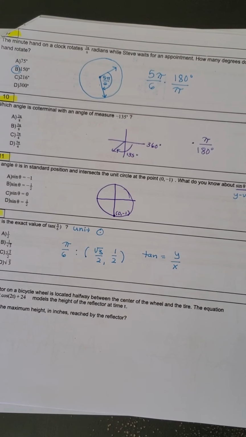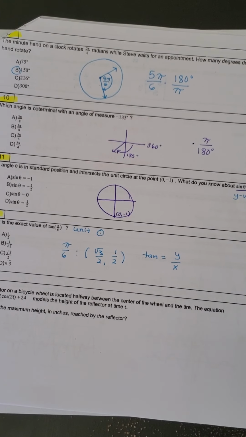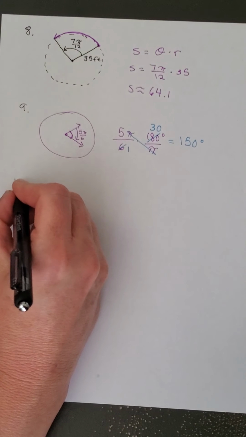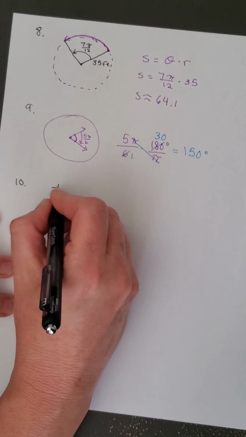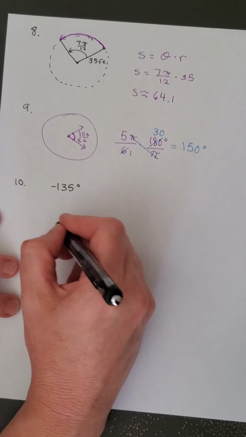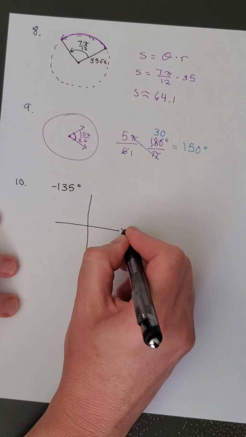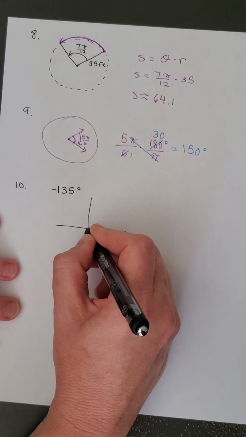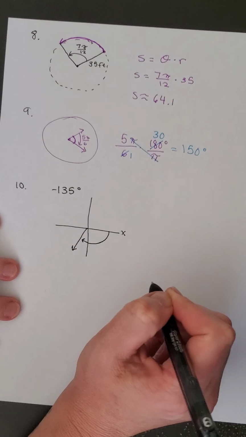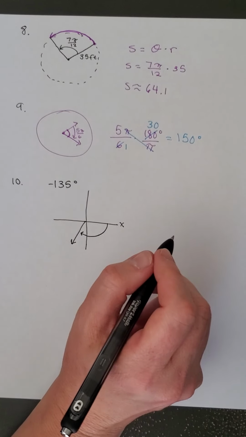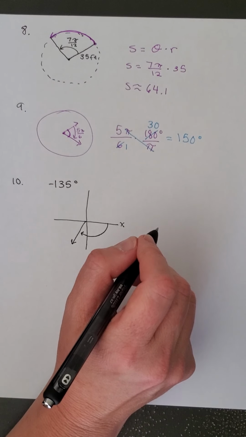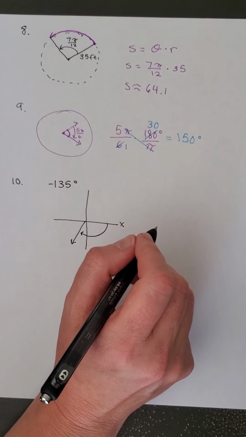All right, it says which angle is coterminal with an angle that has a measure of negative 135? So number 10, an angle of negative 135 degrees means that I'm going to start here at X and move backward 135 degrees. So I'll end up somewhere over here. All right, so coterminal to that, it looks like in radian mode.